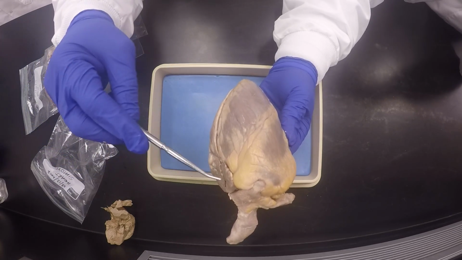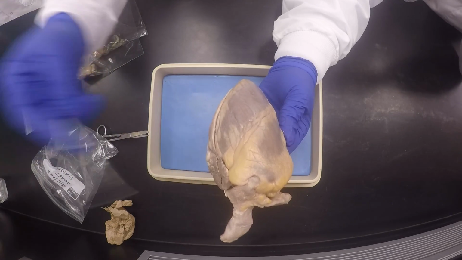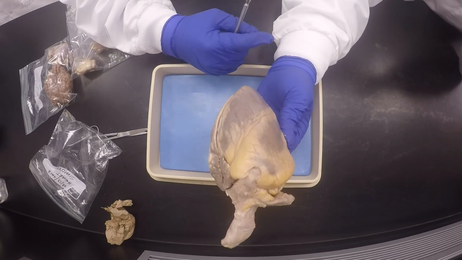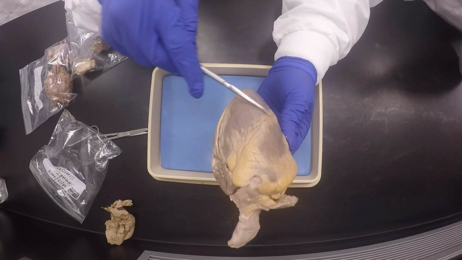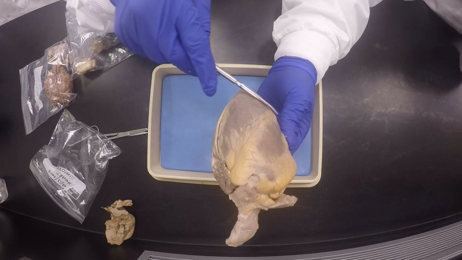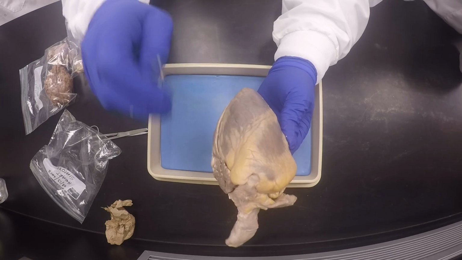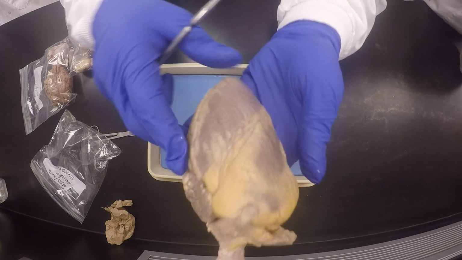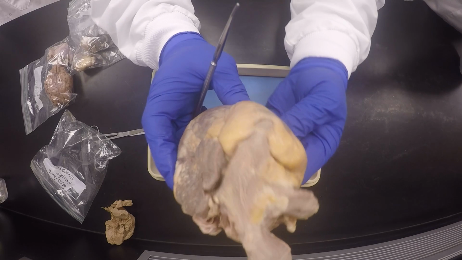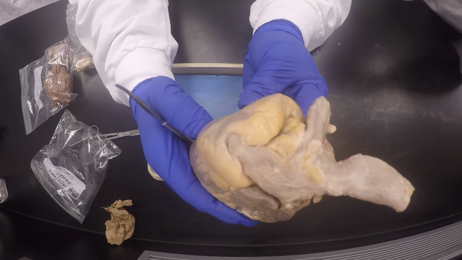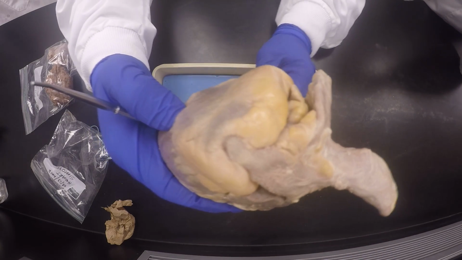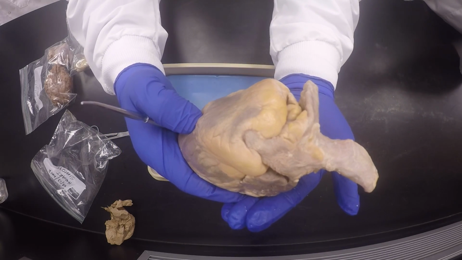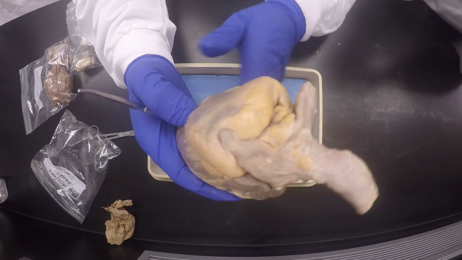You can see it sloping from the top right to the bottom left. So this is the anterior interventricular sulcus, which means this is the anterior side. The heart sits like that in your chest, tilted to the front like that. So that's exactly how it happens. The right side is to the front, and the left side is to the back. That's what I was trying to say in the lecture.